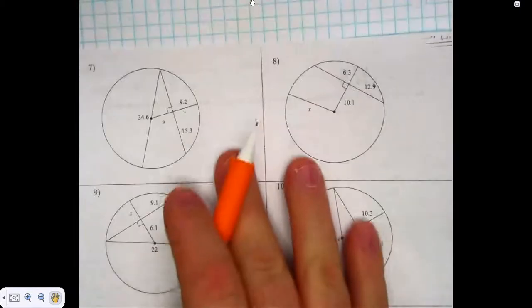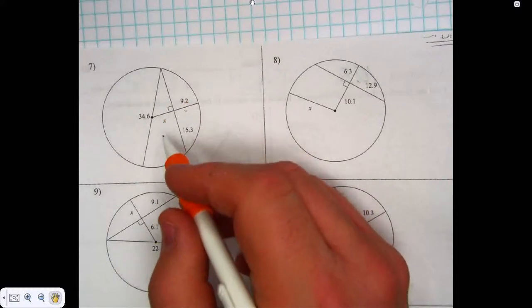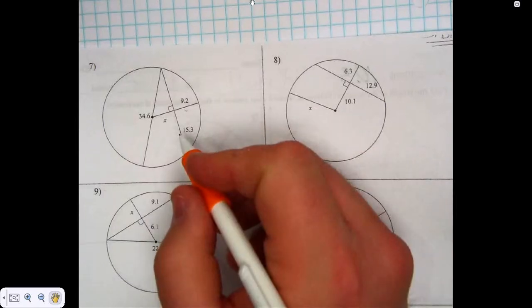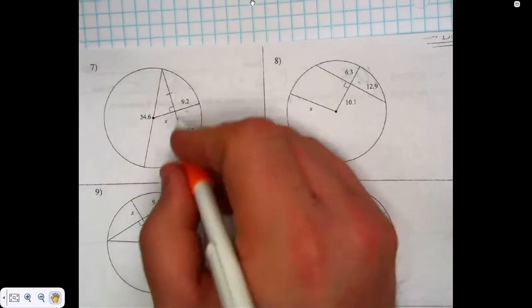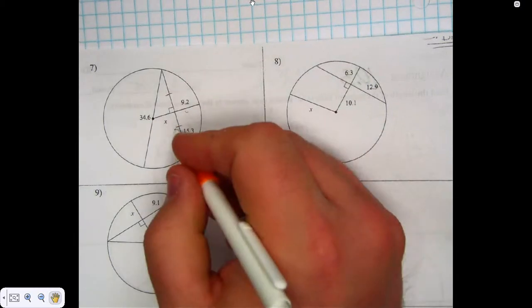Flip the page. What do I know here? If this is perpendicular to this line, what do I know it does? If it goes through the center and it's perpendicular to a chord, what does it do to that chord? That's congruent to that. So if that's 15.3, what's this?